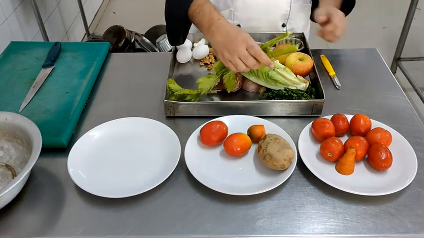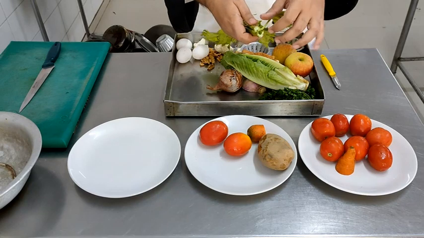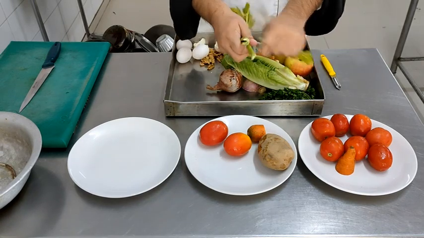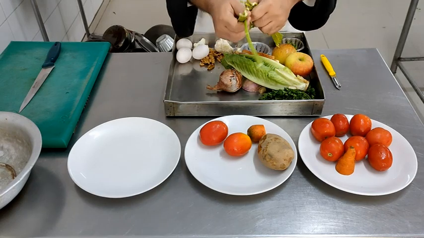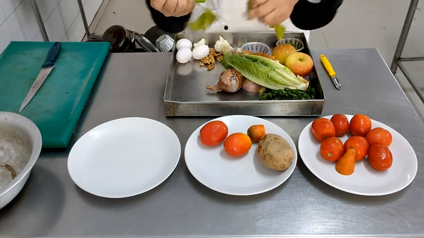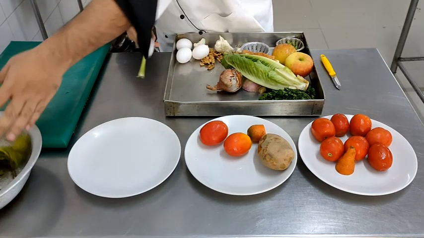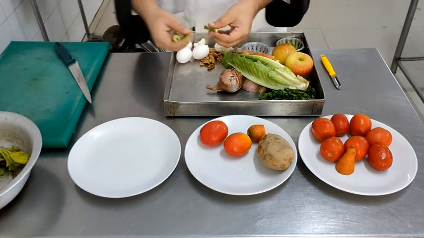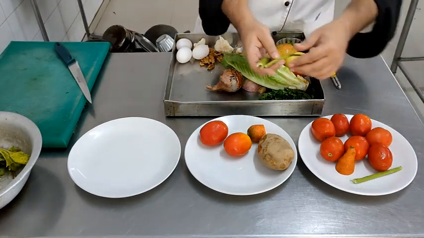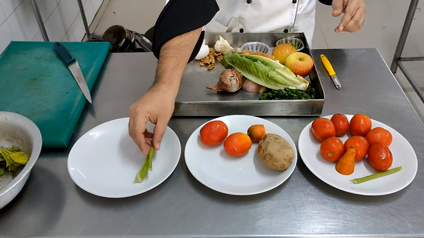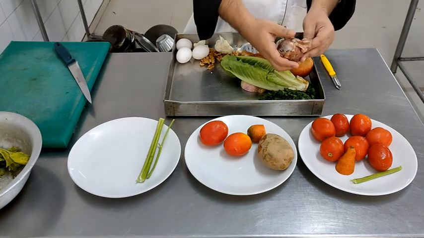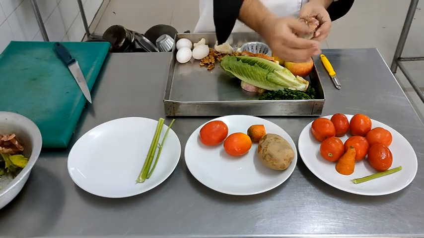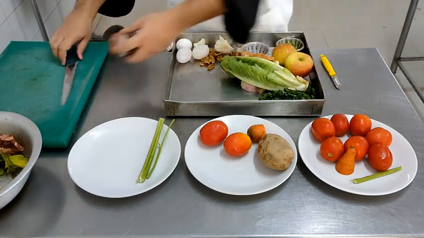Then the celery, generally the leaves of celery are not used because they are bitter, though they can go for making of stock. So we will first remove the leaves of celery. Now celery is going in 2 products. So celery will go for the soup and celery will go for the salad. Onion is going in the soup and onion is going in the stew. So we will divide this into half and we will put in 2 different plates.